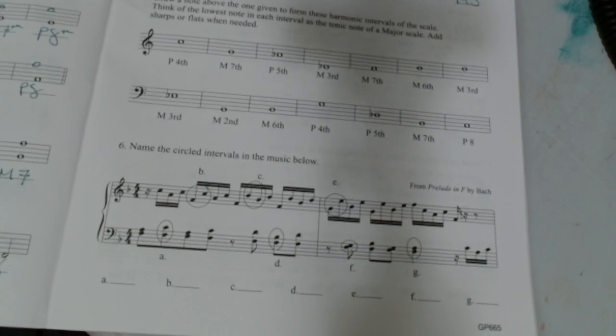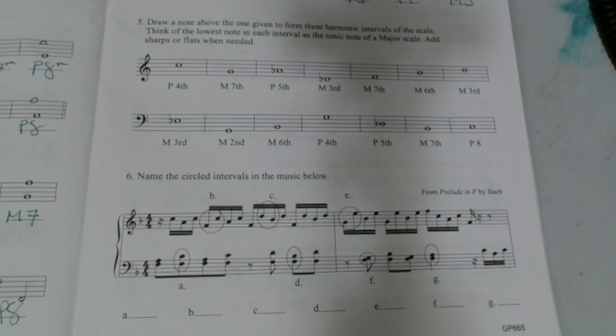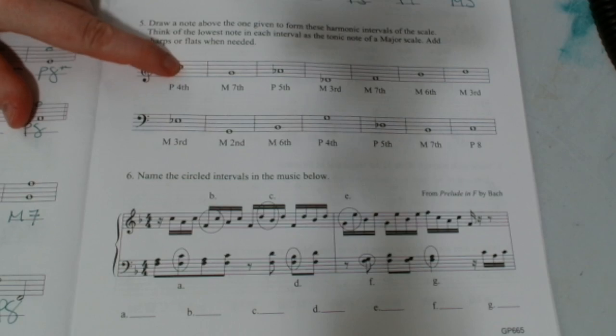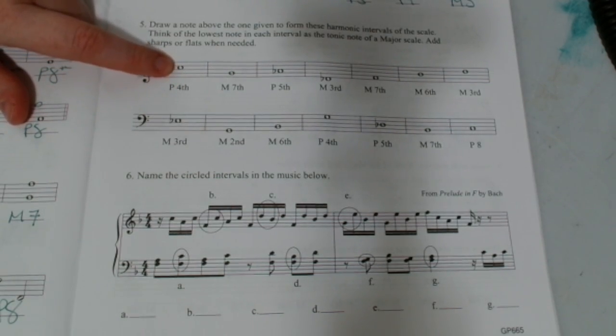Next section. Says draw a note above the one given to form these harmonic intervals of the scale. So harmonic, we're stacking them on top of each other. Think of the lowest note in each interval as the tonic note of the major scale. Add sharps or flats when needed. So we are going to look at the interval that they want us to write. Start on the first note of that scale and then add it.